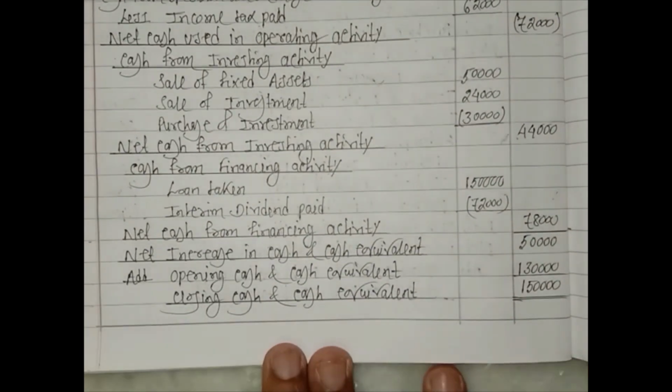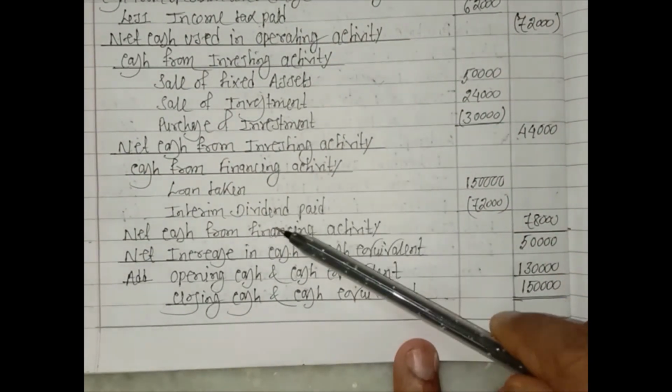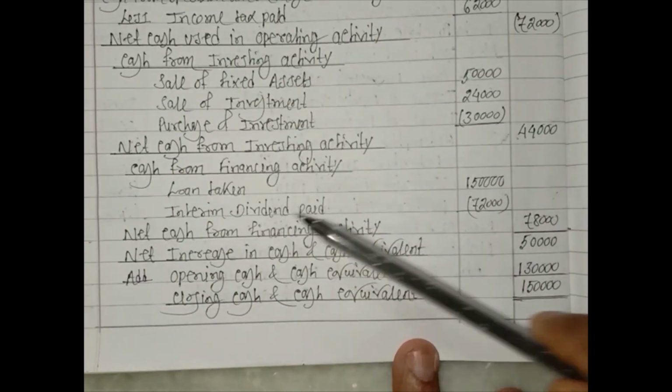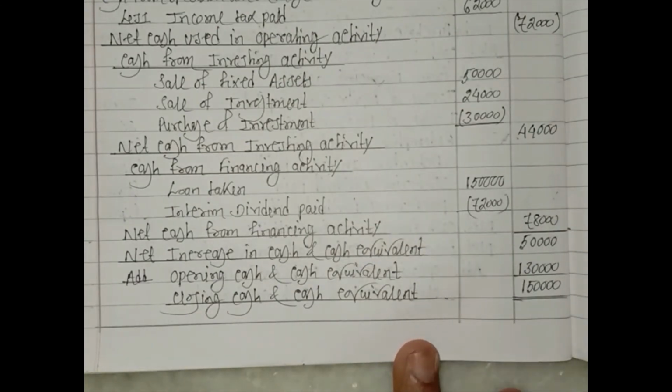Now net cash from financing activity. First of all, loan taken, it is 1,50,000. Interim dividend paid, that is the payment of cash, that is the outflow of cash, is 72,000, which resulted in 78,000, that is the net cash from financing activity.